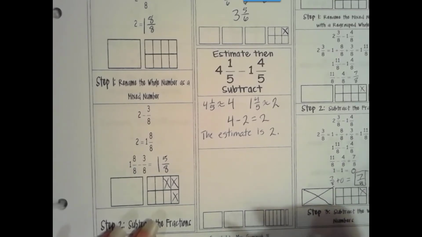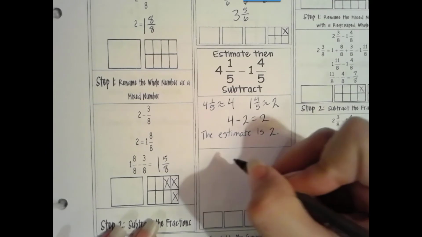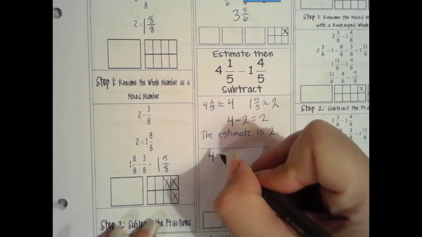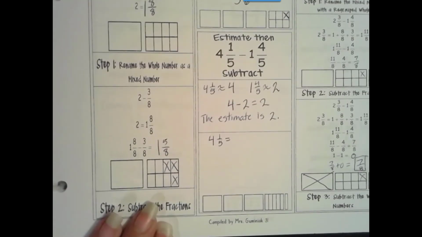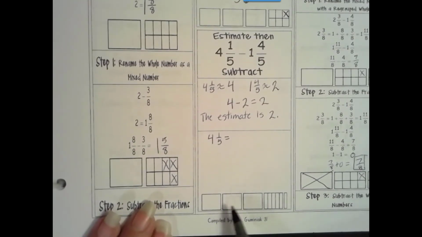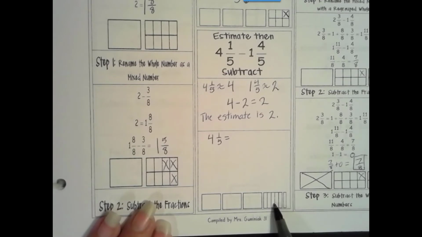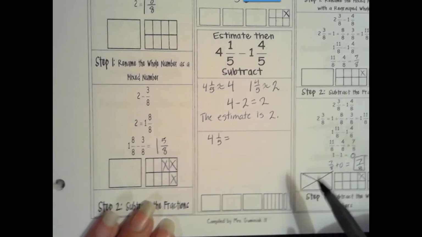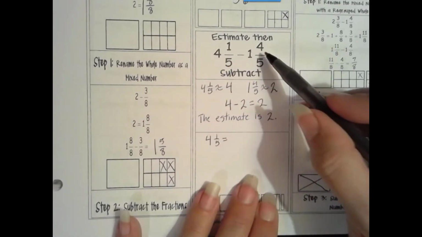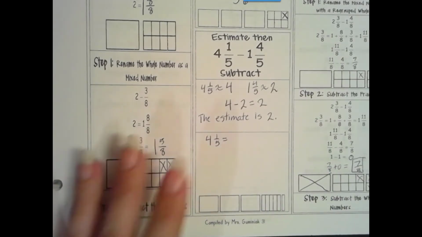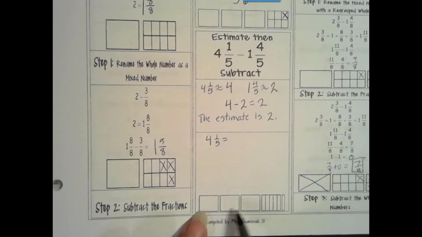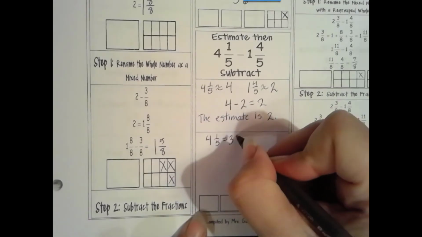So here I need to take 4 and 1/5, and I need to rename that. So I have my 1, 2, 3, 4 whole. Because I have only 1/5 and I need to take away 4 of them, I have to rename this mixed number. So I'm going to rename it as 3.